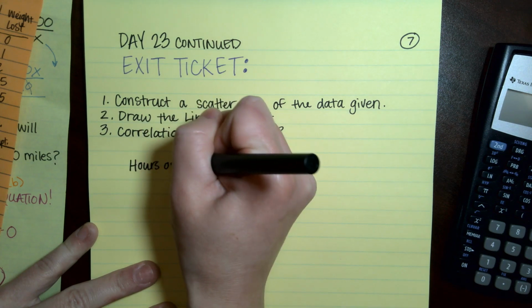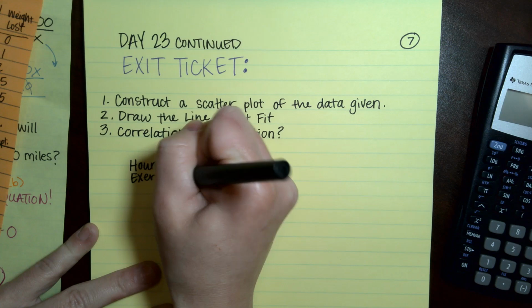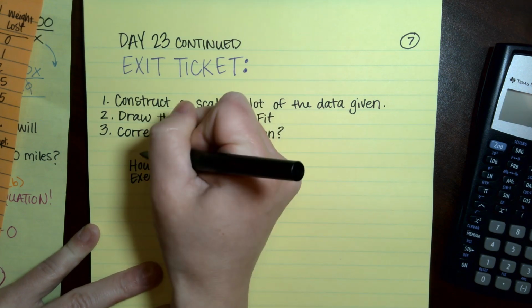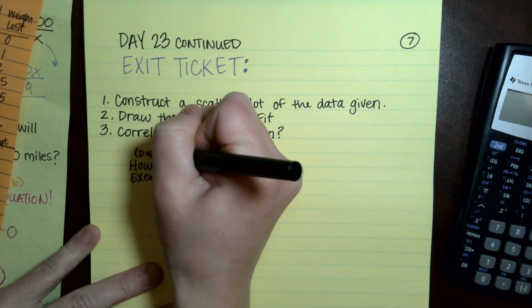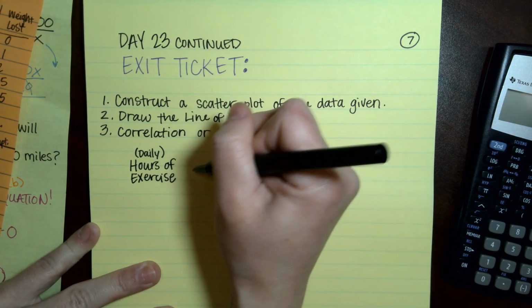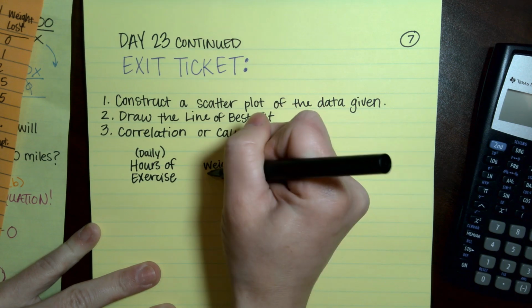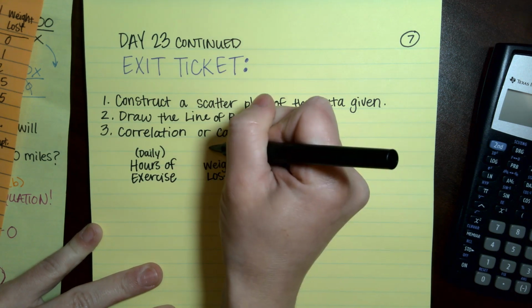Here is our data. Hours of exercise daily, and weight lost weekly.